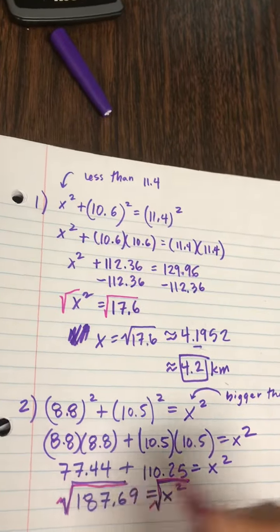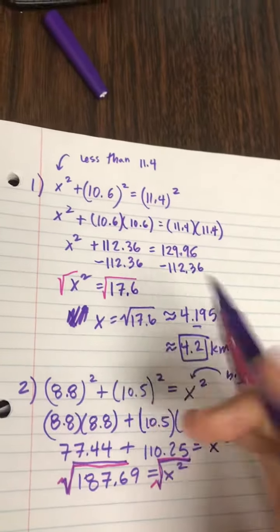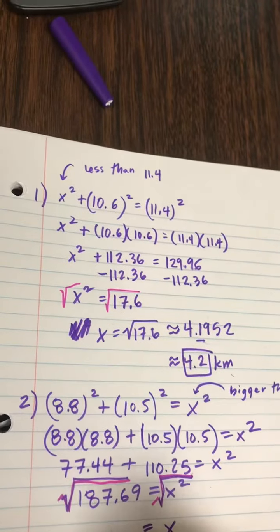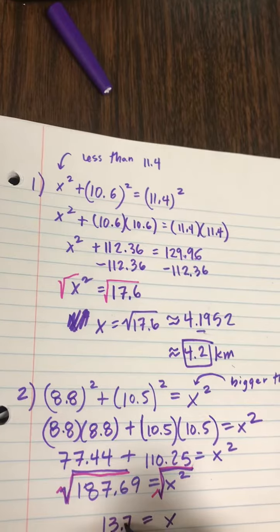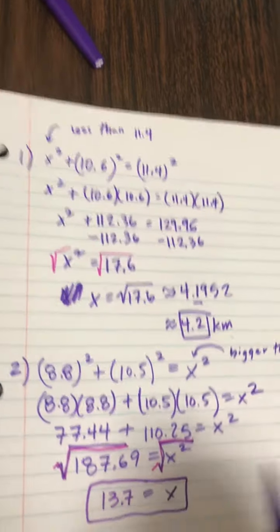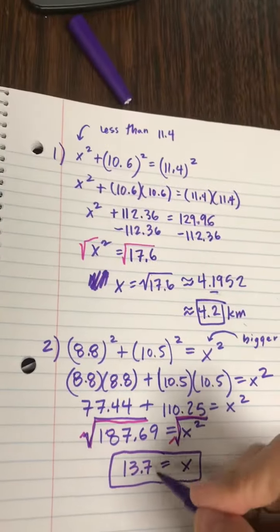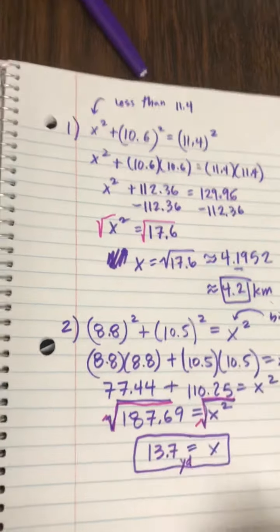I like to do it in a different color pen just because I like the way that looks. But okay, so the square root of x squared, take the square root. I get exactly 13.7. That's kind of cool. So I'm not even rounding to the nearest tenth. That's my exact answer. And those were in yards. Cool.